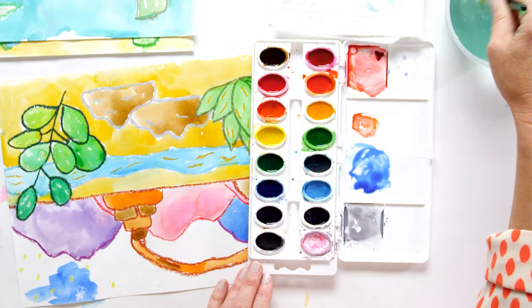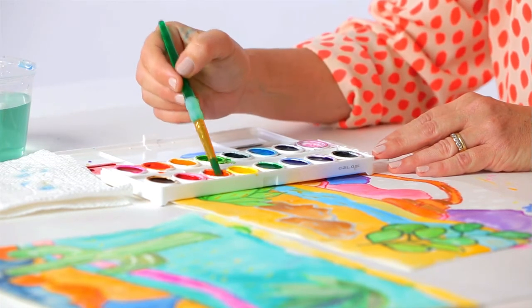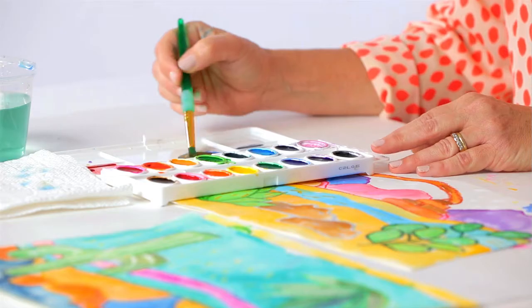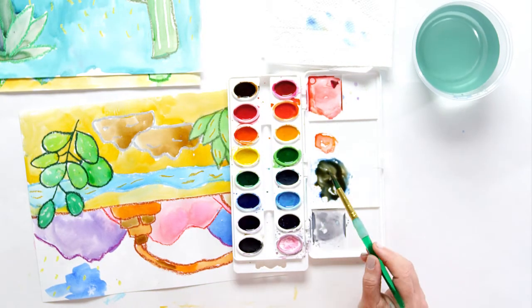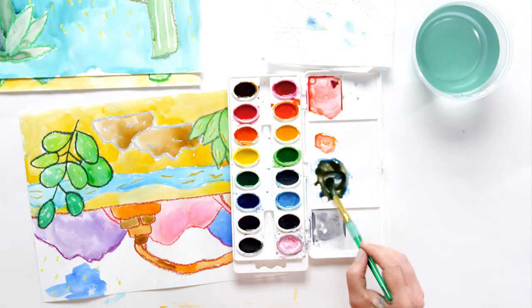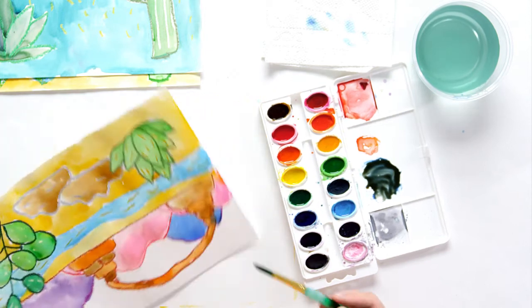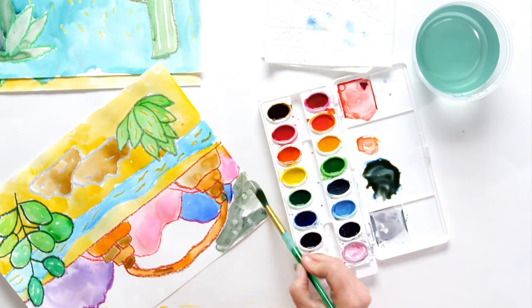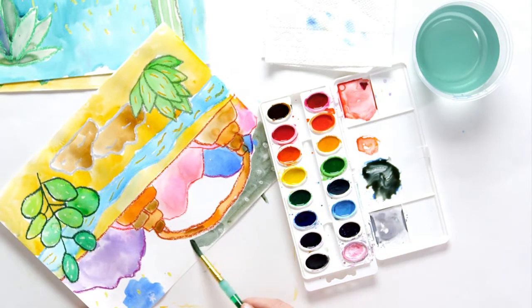Clean your brush pretty well. Drag the bristles over the rim, and then take some orange paint and pick up a little bit and mix it in with the blue. And you can see right away that it's almost like a navy blue. If it's not navy enough, add a little bit more blue. And you can take that color and just go ahead and paint over your nighttime sky, and you'll have a beautiful nighttime sky.